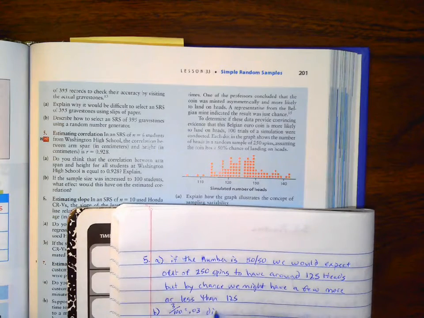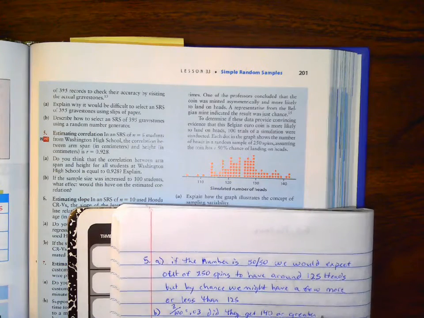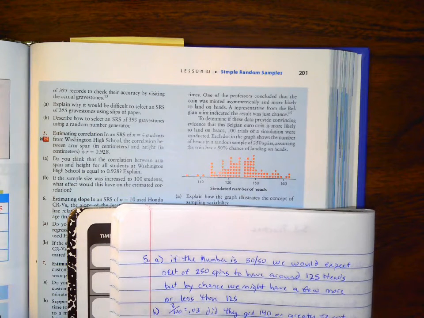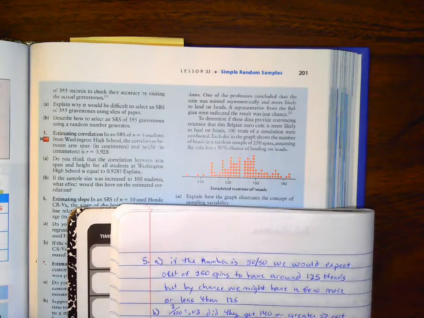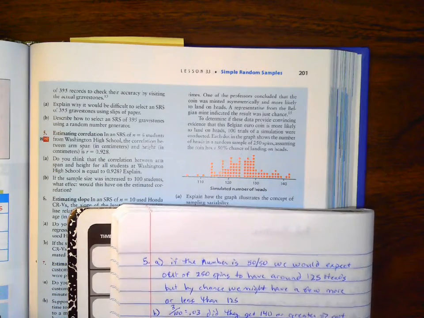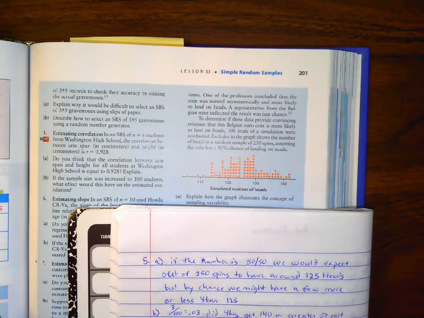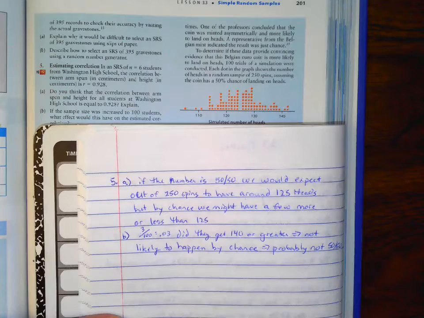did they get 140 or greater. Therefore, it's not likely to happen by chance. Okay? Not likely to happen by chance, therefore probably not a 50-50 coin. Okay? Probably not 50-50 because it wouldn't just happen by chance.